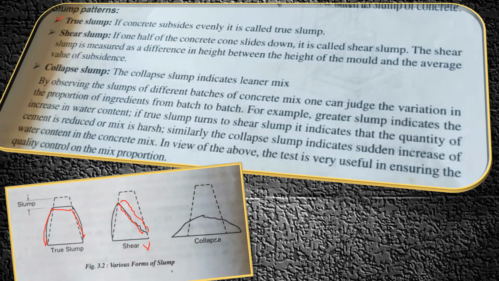The last one is called collapse slump. The collapse slump means, since it has a very high water cement ratio, the moment you try to lift the cone, the entire concrete is going to collapse and it's going to be in this way. Here you'll be having a very high slump. Up to this you have to measure, but here you are getting a very low slump. But in collapse, there's a high slump here. So this is called collapse.